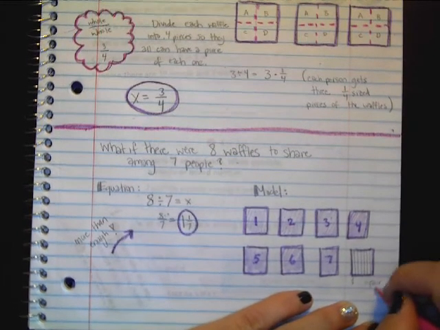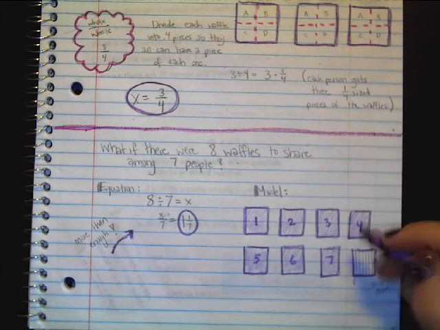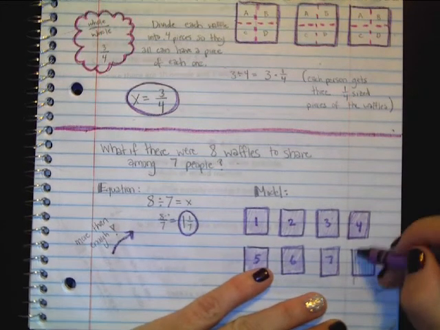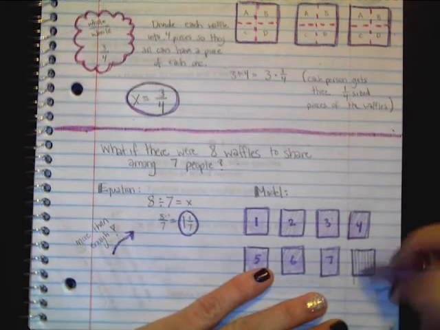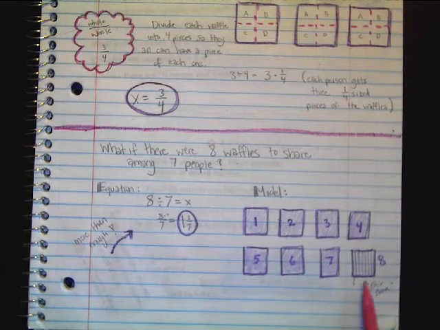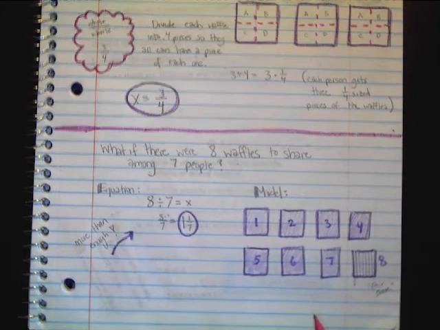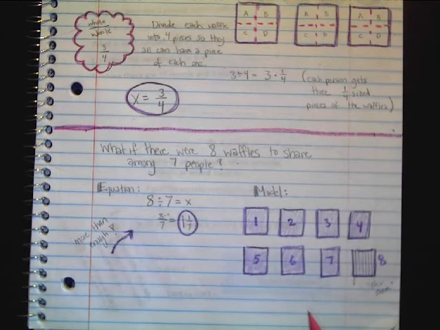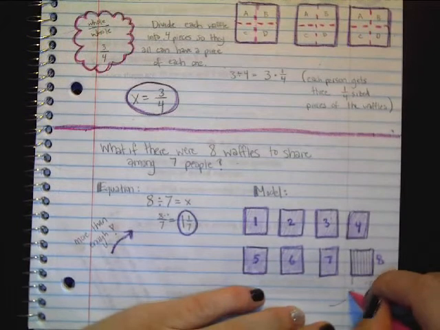So you're going to do what's called a fair share over here. And everyone is going to get one of those little pieces. So I am going to color it because technically this is waffle number 8, but they all don't get the whole waffle. They all get a 1/7 of that waffle because there's 7 of them. This waffle needs to be equally split up so that every person can have their fair share.